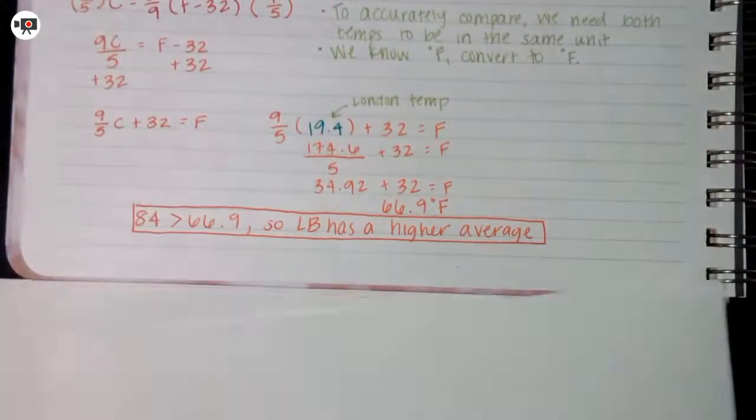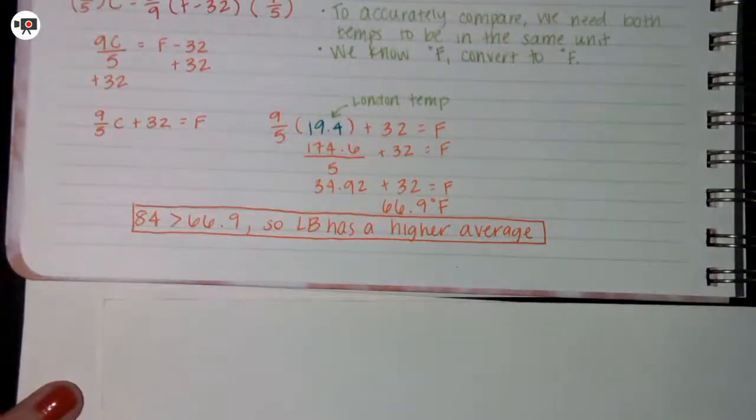So, since 84 is greater than 66.9, Long Beach has a higher average temperature for the month of September.